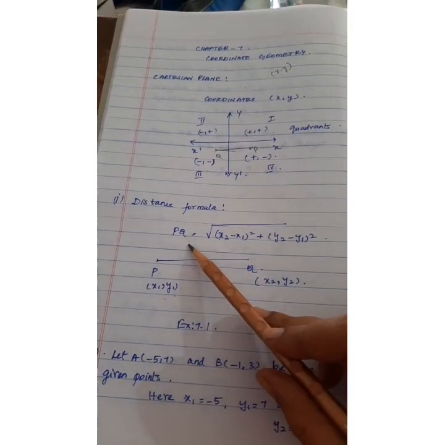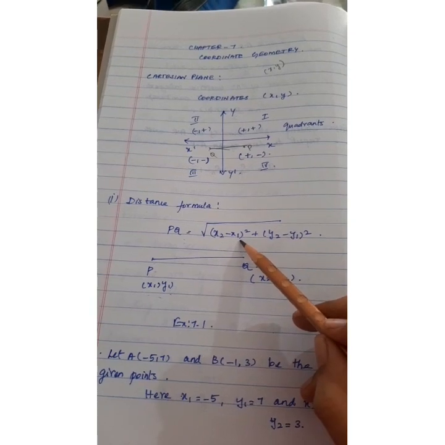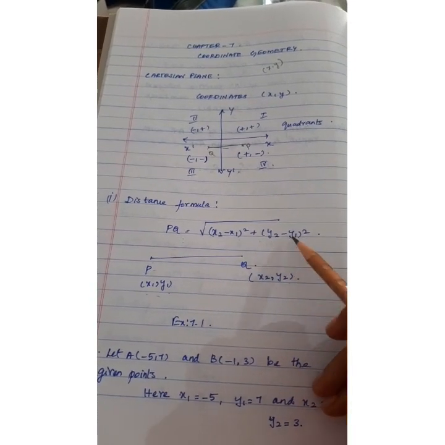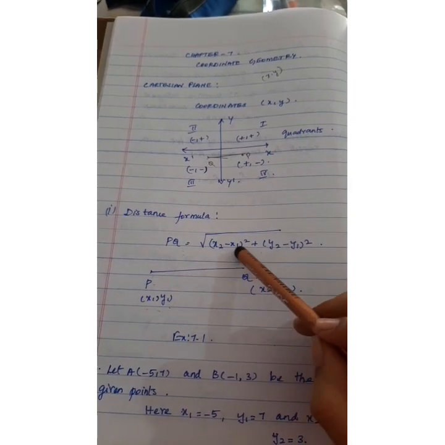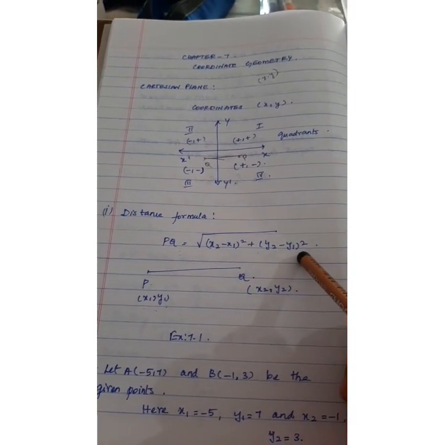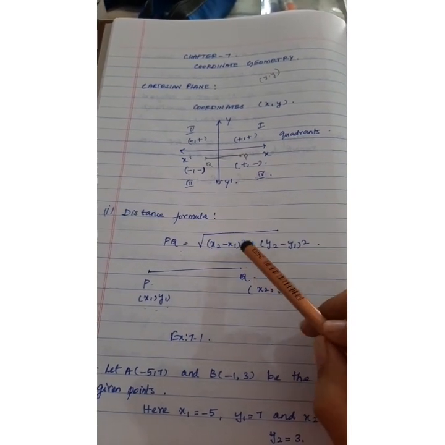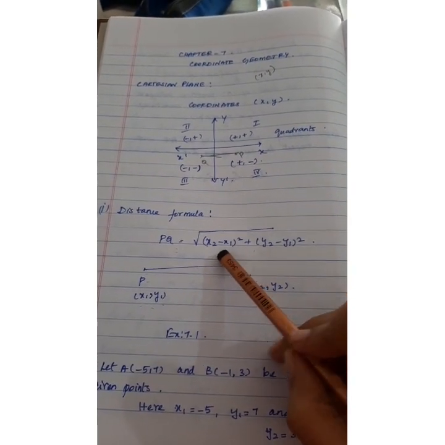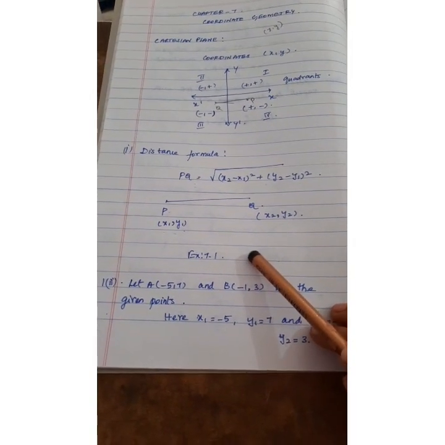So how will you calculate the distance PQ? The formula goes like: square root of x2 minus x1 the whole square plus y2 minus y1 the whole square. Children, please be careful. You are not supposed to change the order of x1 and y1. Now we start with exercise 7.1.